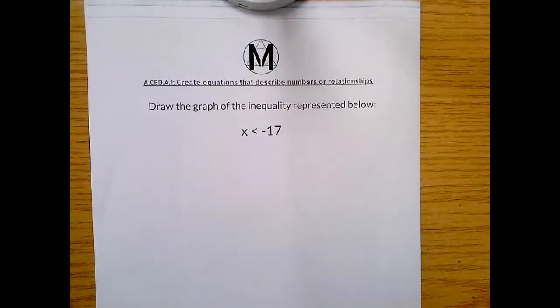Now, oftentimes when we see these questions, they will give us the picture and we're asked to write the inequality. But the way I figure it, if you can do it one way, we should be able to do it the other way too. It's a good skill to have. So here we go. If we look at this, the first thing we want to do is draw a number line for this story to kind of exist within.